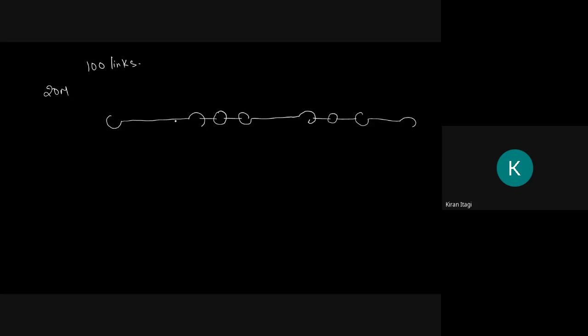From here to here, we will call it one link.